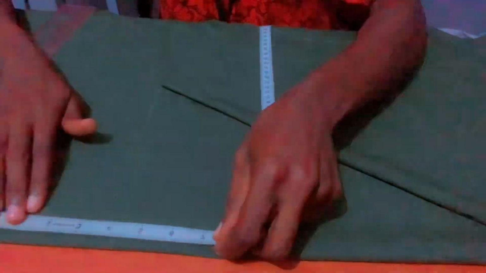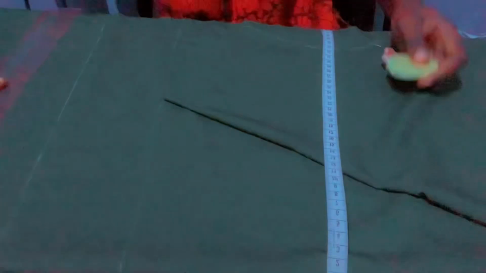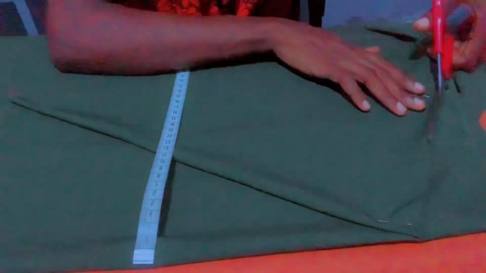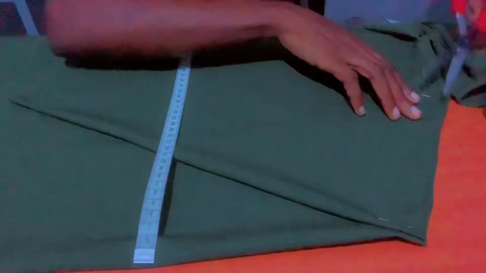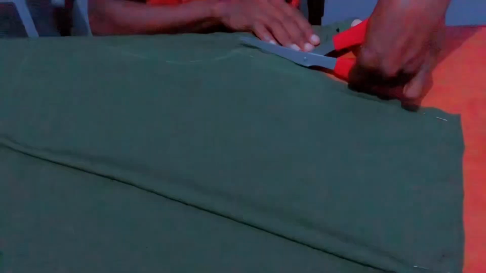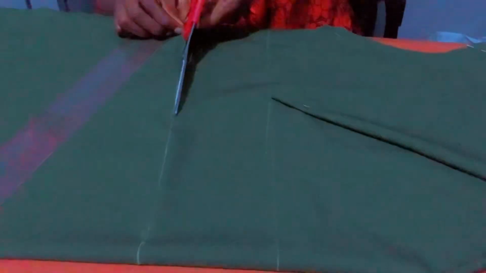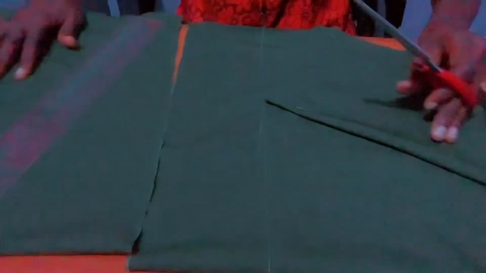So I marked out my interfacing. Instead of cutting another interfacing, I marked out 4 inches. I extended it up by 4 inches. Then I went ahead and cut it out gently as you see me doing. So this is me cutting the armhole, then extending it to that 4 inches mark that I marked. So this is how it looks like. That will be the interfacing.